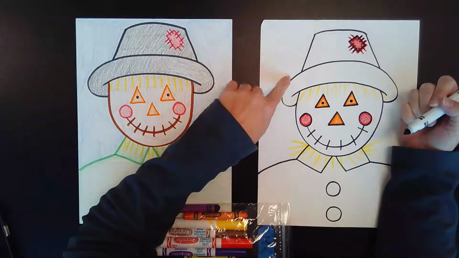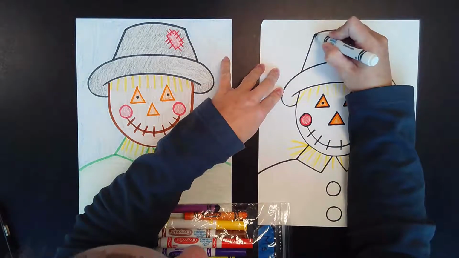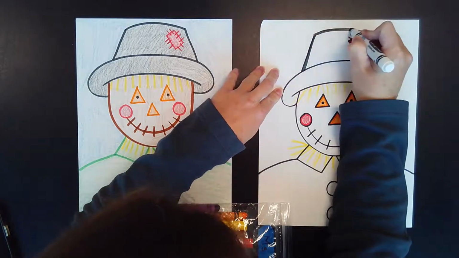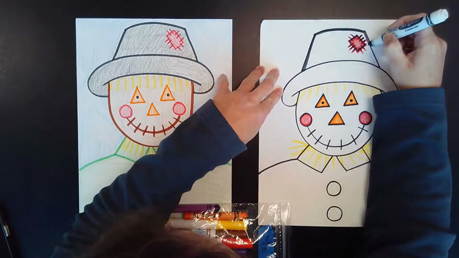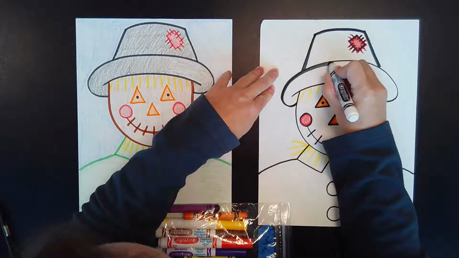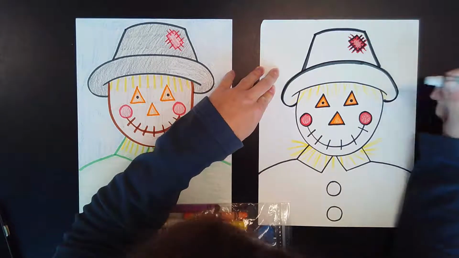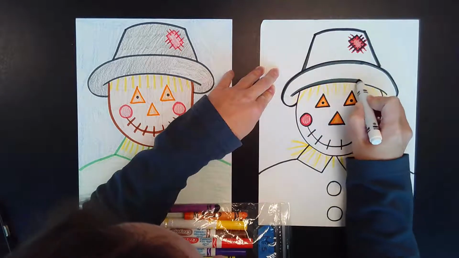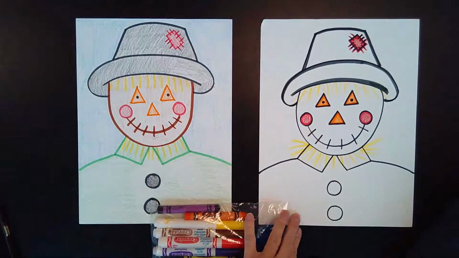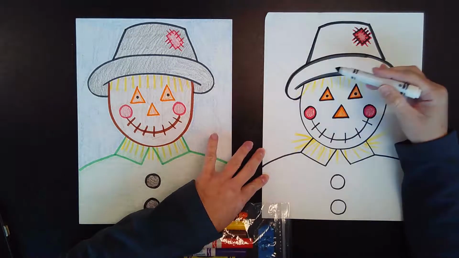So I've already drawn mine with a black Sharpie, but I'm still going to use my black marker to outline because you can see how I'm just darkening my line, and I'm going to go around all the parts of his hat, the top. I'm going to go around the brim, and I'm going to do that first line that we drew, that first row line. So I outlined his entire hat, the top, the brim, and that first rainbow line we drew.